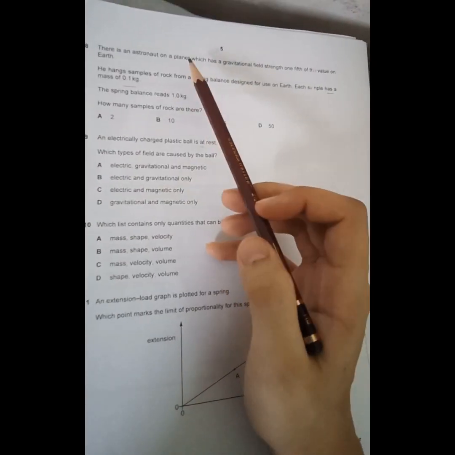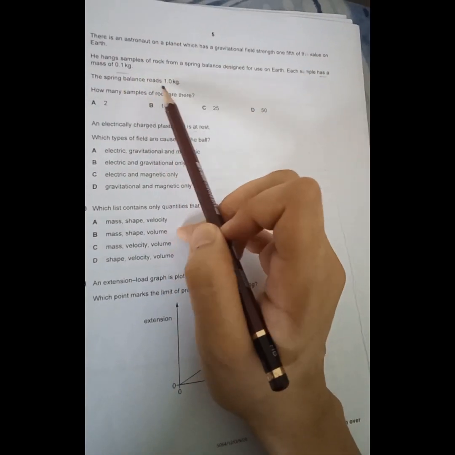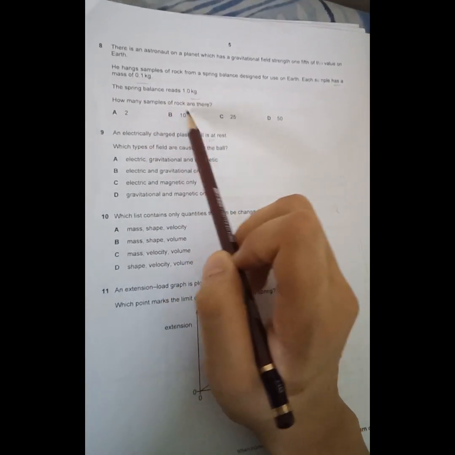Okay, so there is an astronaut on a planet which has a gravitational field strength 1/5 of the value on the Earth. He hangs samples of rock from a spring balance designed to use on Earth. Each sample has a mass of 0.1 kg. The spring balance reaches 1 kg. How many samples of rocks are there?